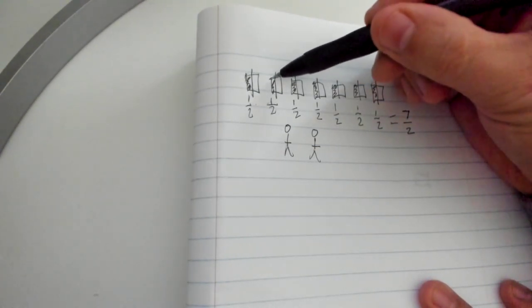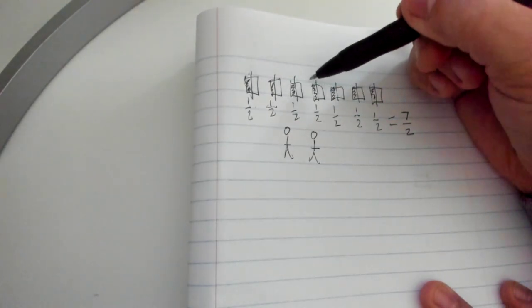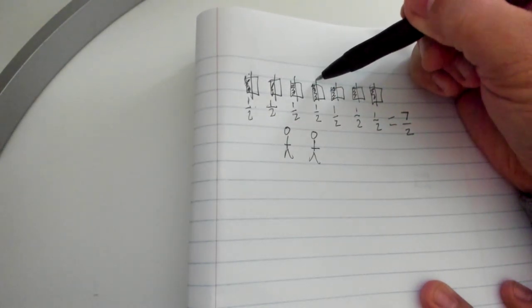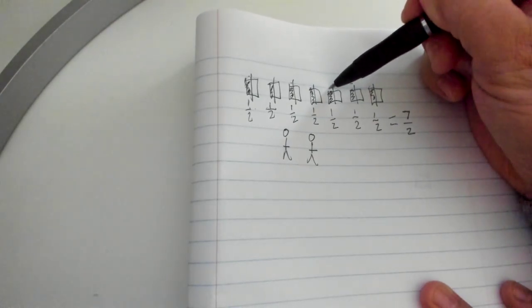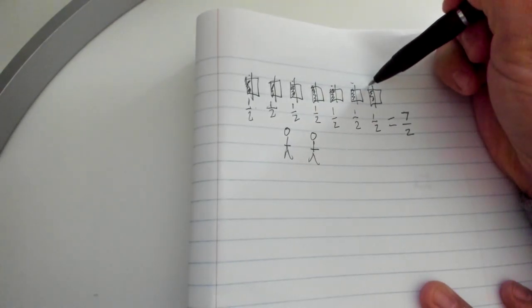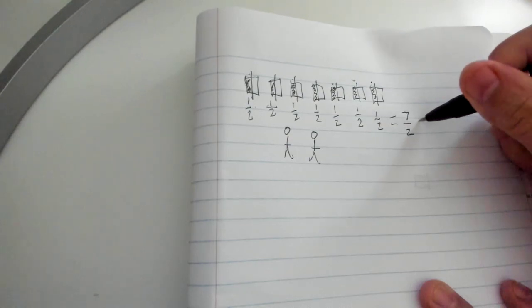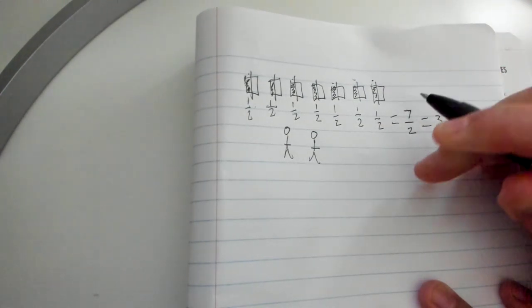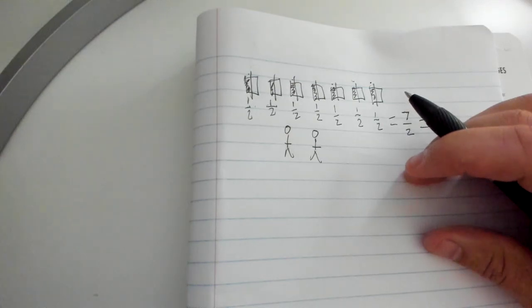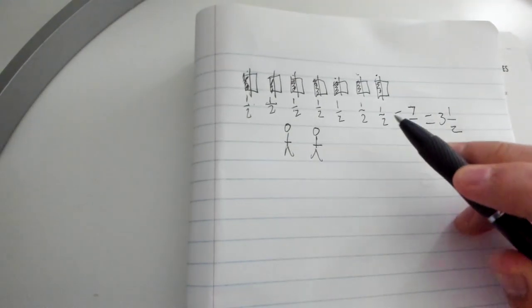By putting them together, they could combine this half with this half to get 1, this half with this half to get 2, this half with this half to get 3, and then they'd have a half left over, so it could be 3.5. So that is called additive coordination, and they're going one at a time, unit by unit.